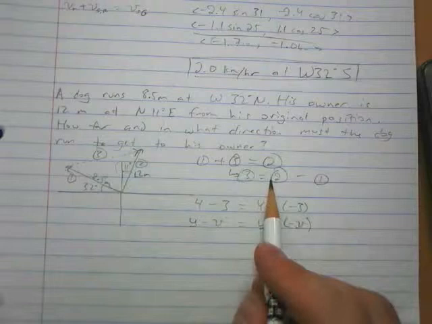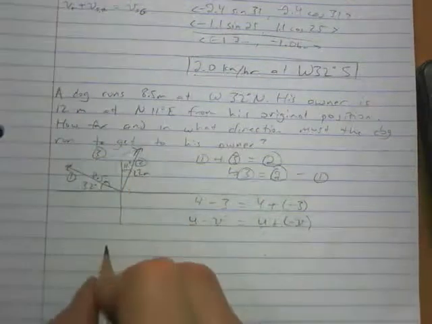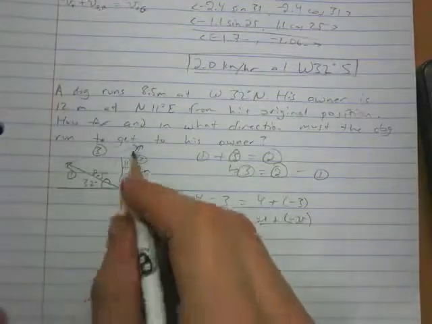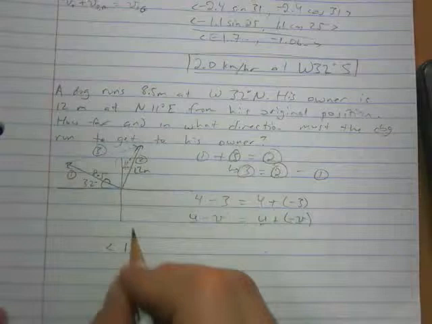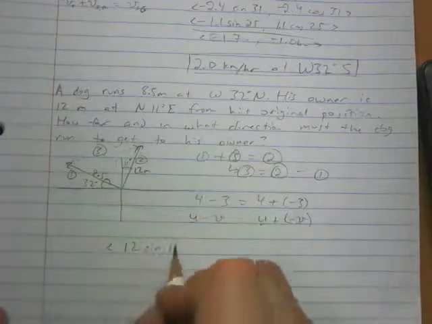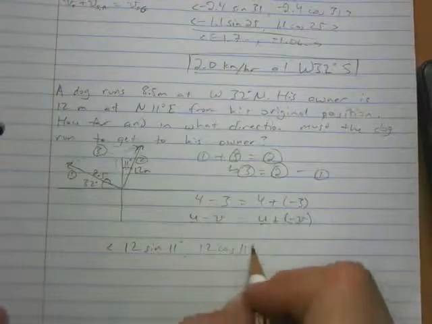So vector 2 is how far away the owner was. So we've got 11 degrees, both positive components because we're in quadrant 1. Got 12. The x component goes with sine. So we've got 12 sine 11 degrees, 12 cosine 11 degrees.